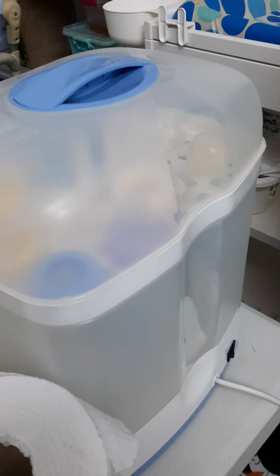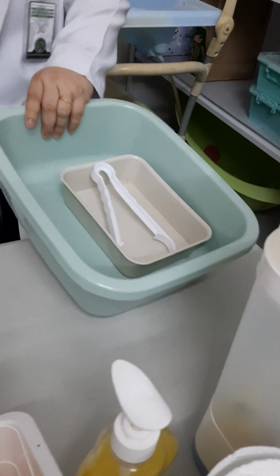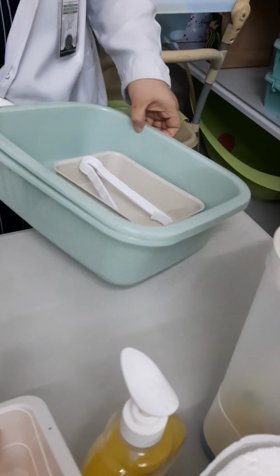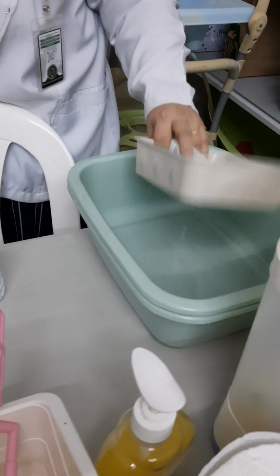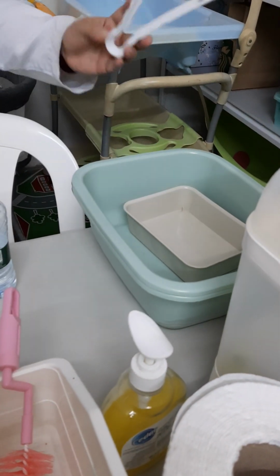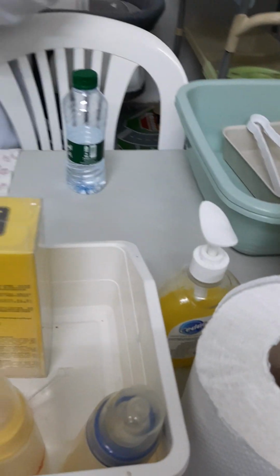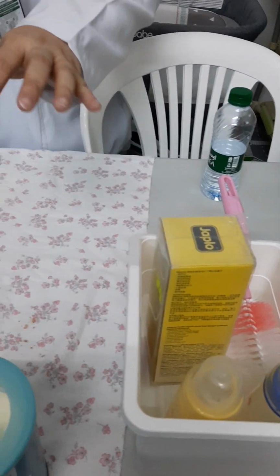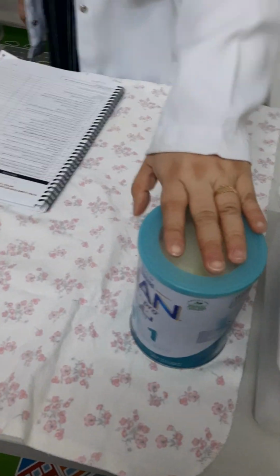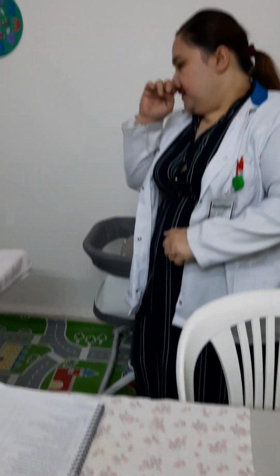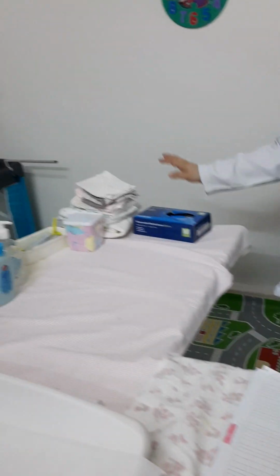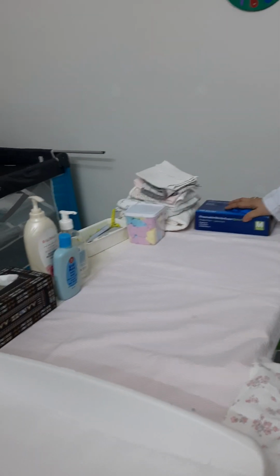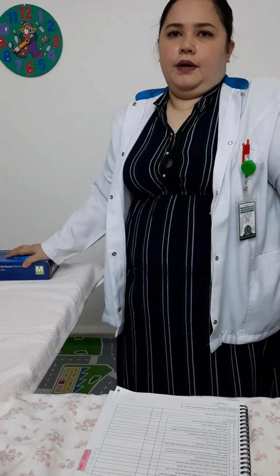And then for our sterilization and bottles, of course, we have your sterilizer. We have your basins, two basins, and one tray. Your tong, your brush, big and small brush for cleaning the nipples and for sterilization. And we have the bottle and, of course, your milk for feeding. Okay? So, to start, let's begin with our bathing.